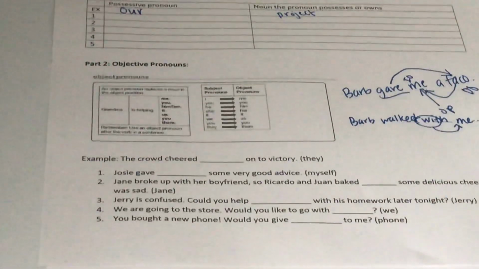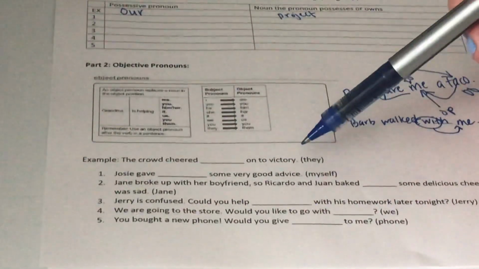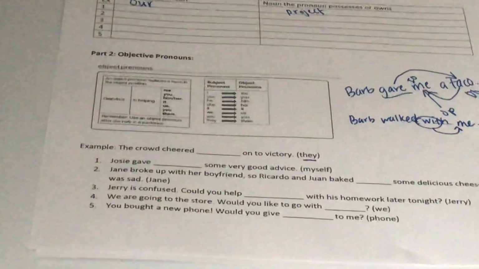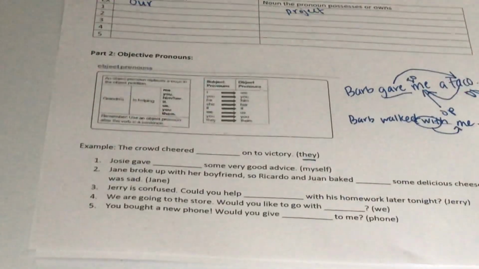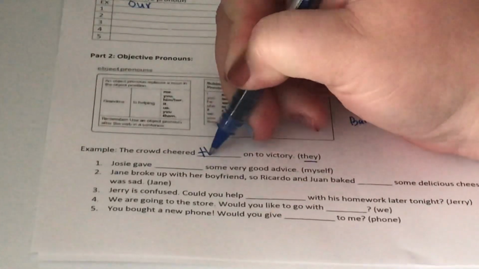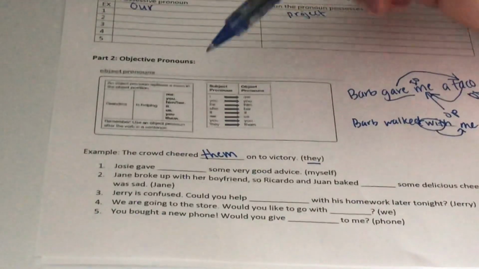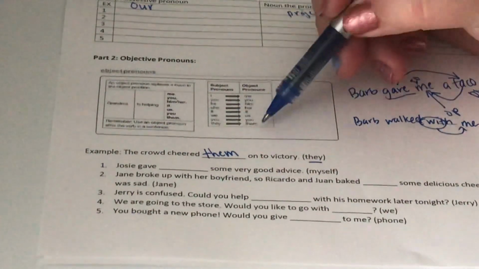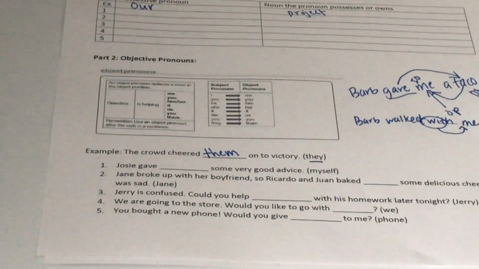For that to work. So let's look at an example here. It says, the crowd cheered blank on to victory, and I have they in parentheses. When I look at my objective pronouns, I know that they translates to them. The crowd cheered them on to victory. And I know that because when I look up here, they, them. All right, so that is part 1 and part 2.